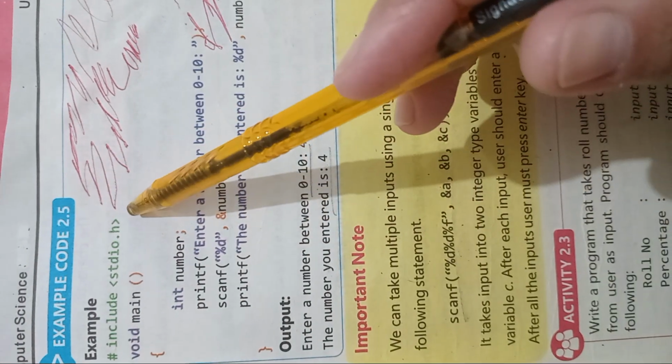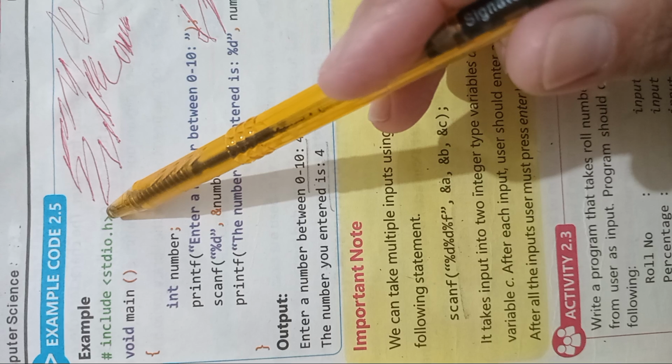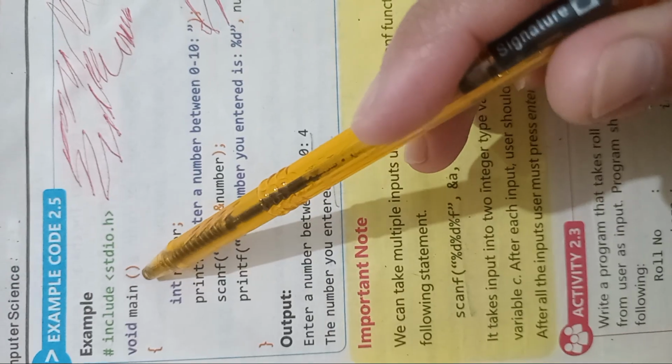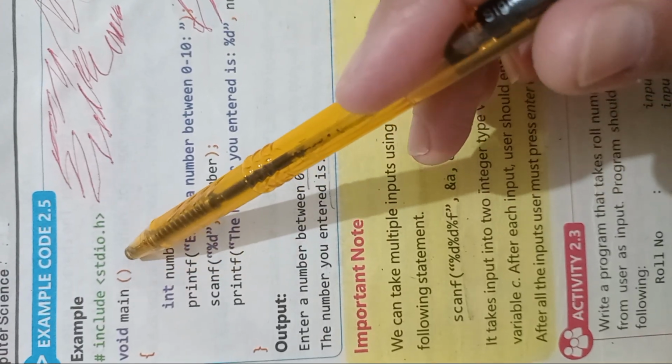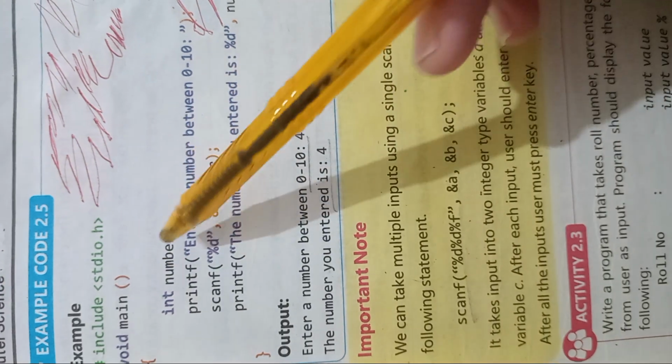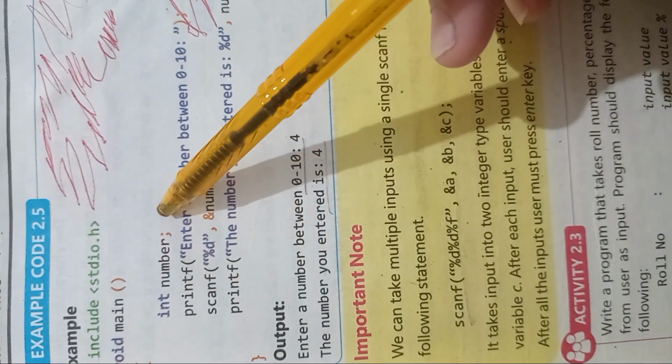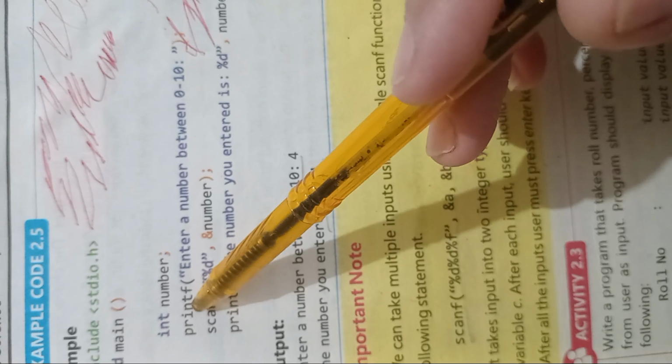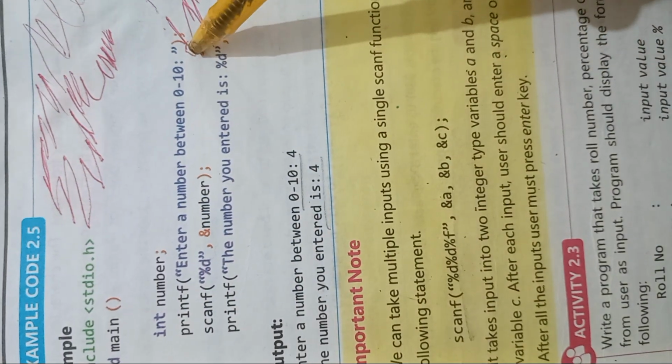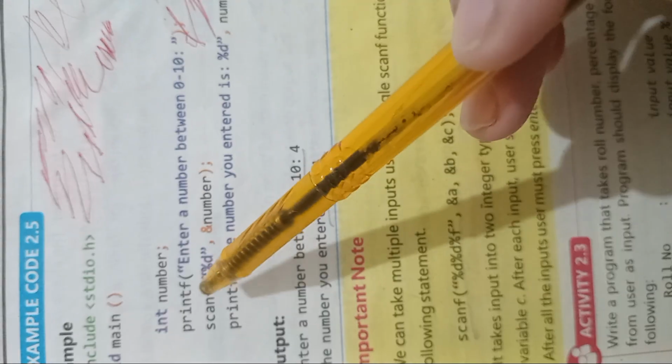Now here is the example of it. Number one, we have the header section, include stdio.h. Then we have the void main, from where the execution of the program starts, and then we have declared the integer number. Now we have written printf "enter a number between 0 to 10", and then we have declared the scanf function.